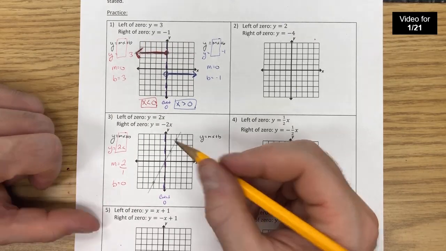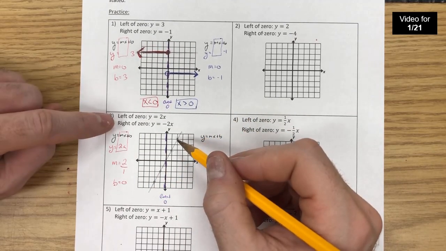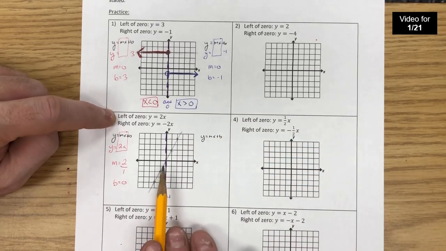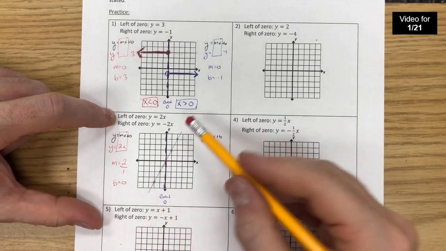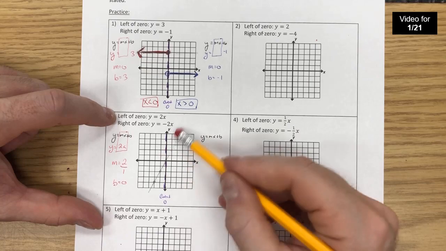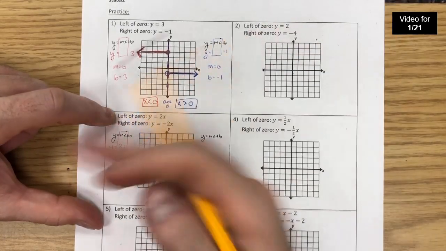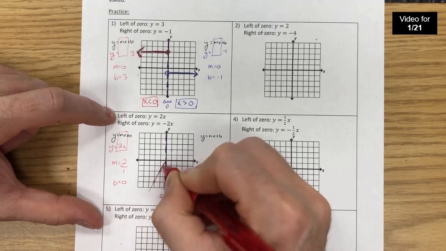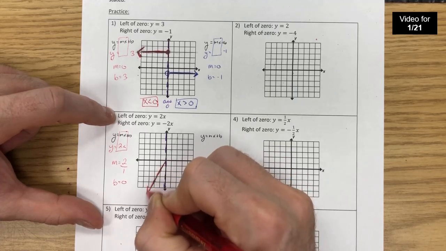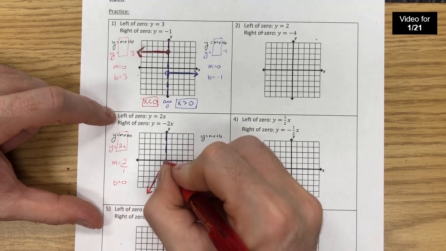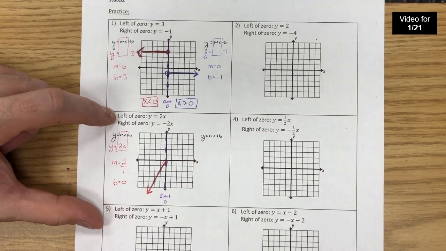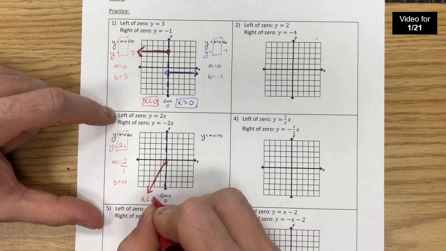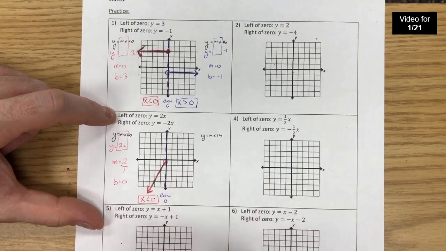But the big thing is this line goes on forever. I'm not concerned with the entire line, only the left part of the line. So I'm going to go to my event and only include the part to the left. I'm actually just going to go ahead and erase what I have on the right, which means that I'm only looking at this part that goes down here. I'm going to draw an open circle right there, which means concerning my 0, I'm looking at values that are less than 0. Less than is on the left.